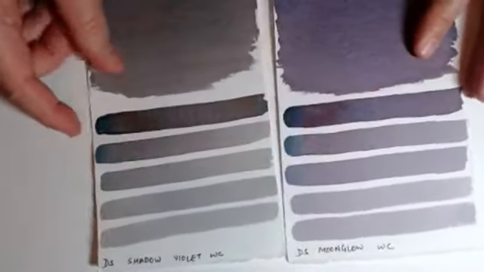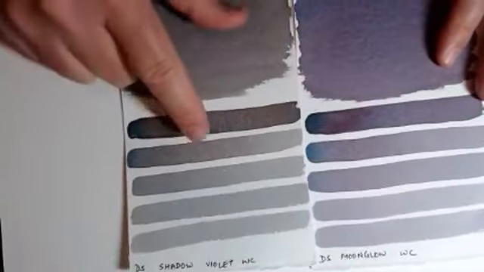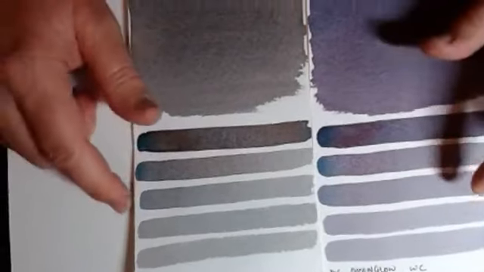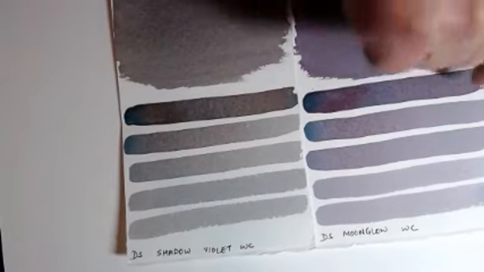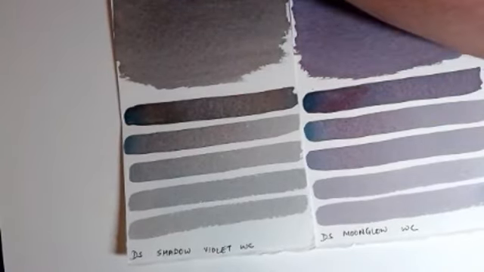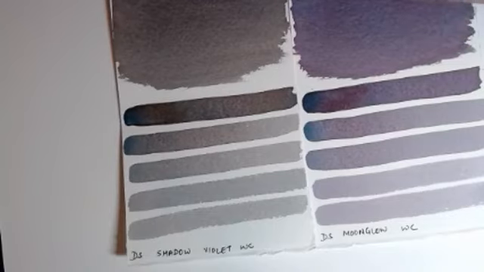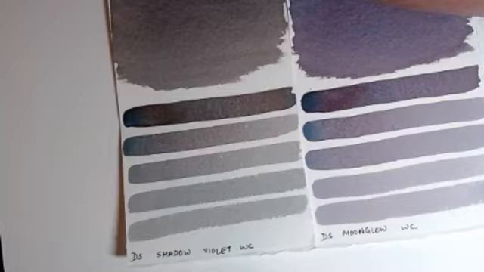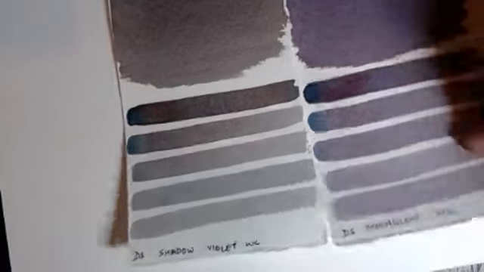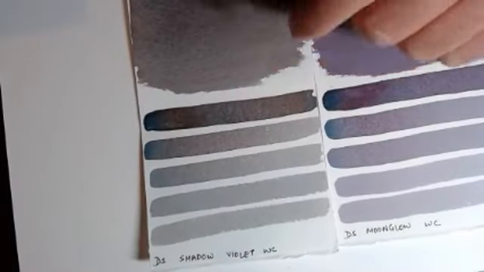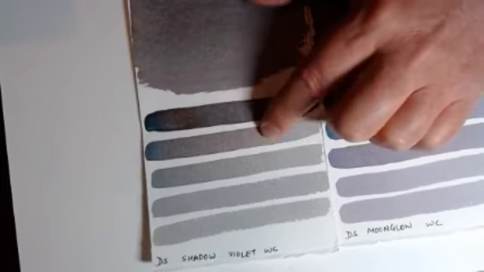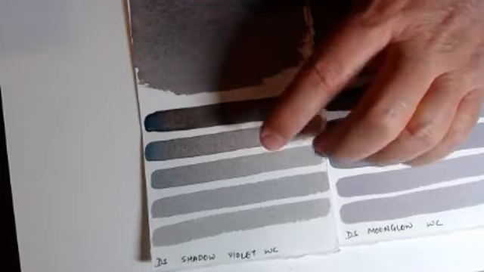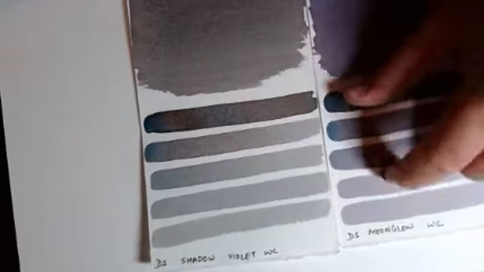So here is moonglow, and here is shadow violet. Moonglow is made up of ultramarine blue, viridian, and anthraquinoid red. And then shadow violet, this one, is made up of pyrrole orange, viridian, and transparent orange, viridian, and ultramarine blue. So let's look at moonglow for a moment.